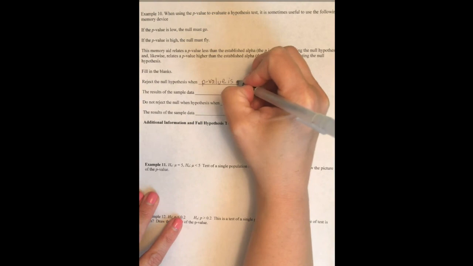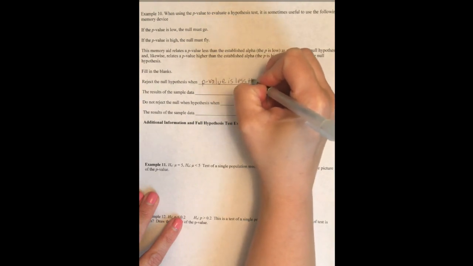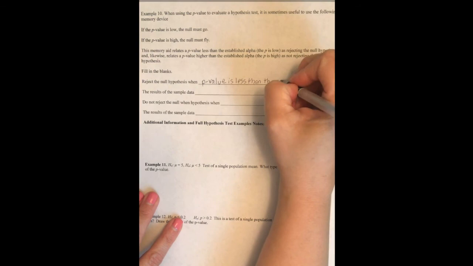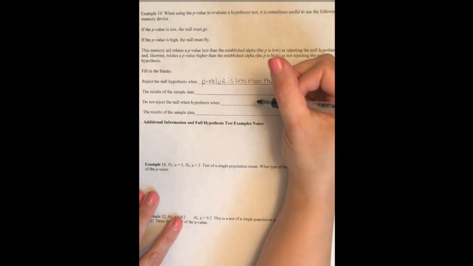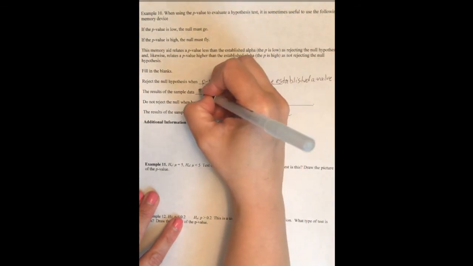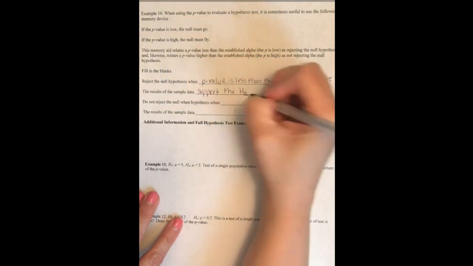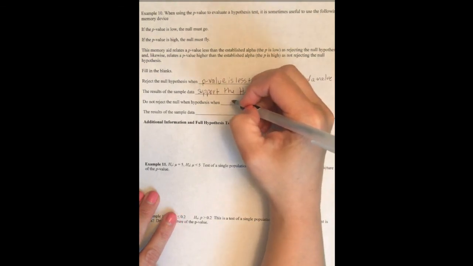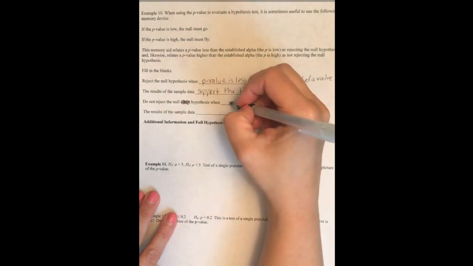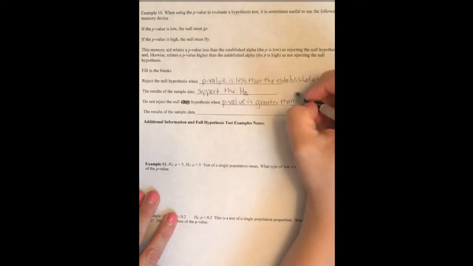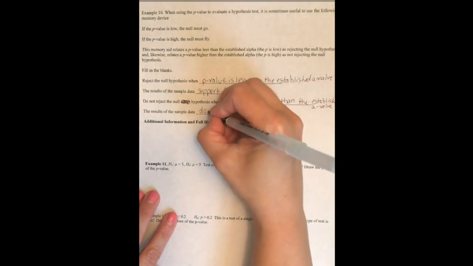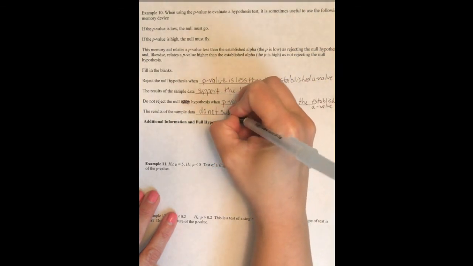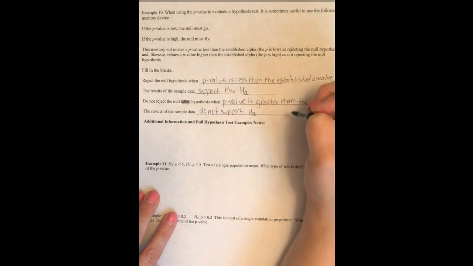It says reject the null hypothesis when the p-value is less than the established alpha value. The results of the sample data support the alternative hypothesis. Do not reject the null hypothesis when the p-value is greater than the established alpha value. The results of the sample data do not support the alternative hypothesis.